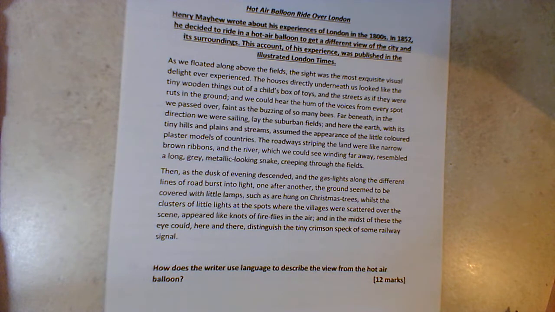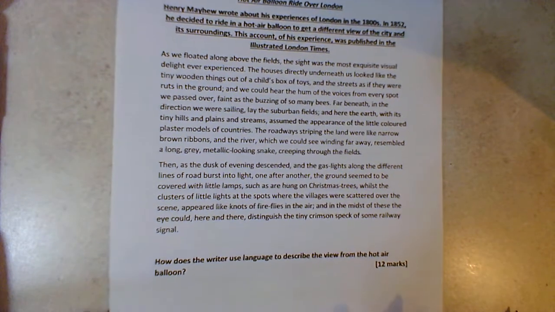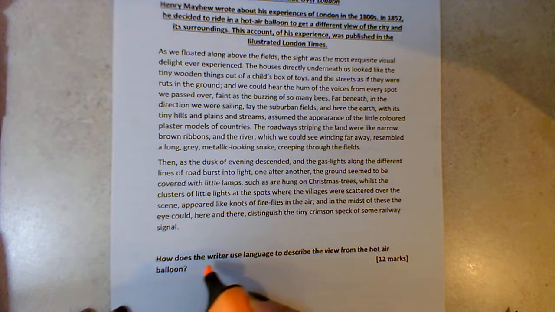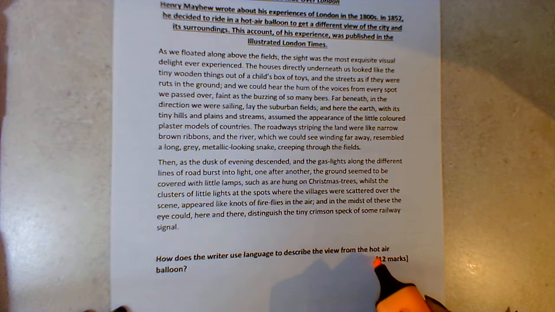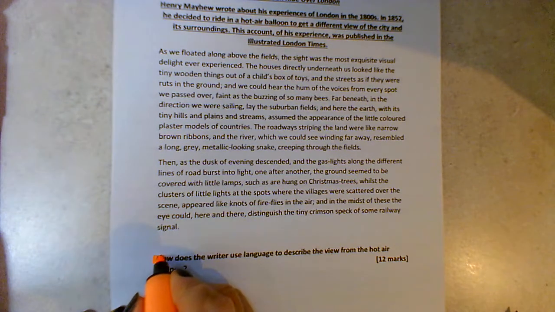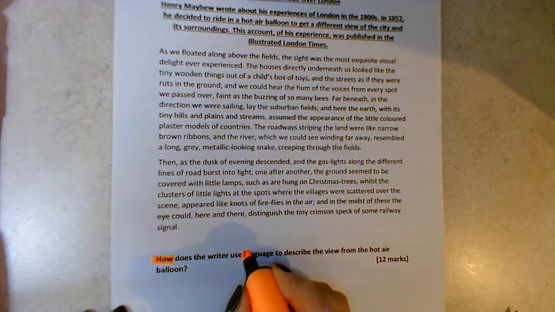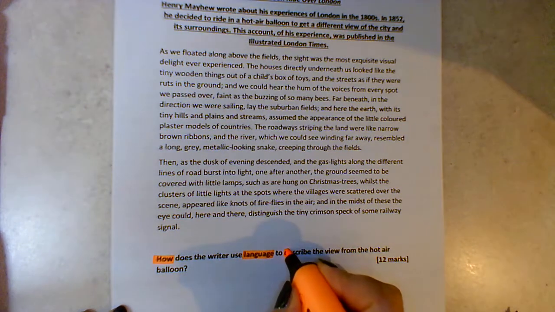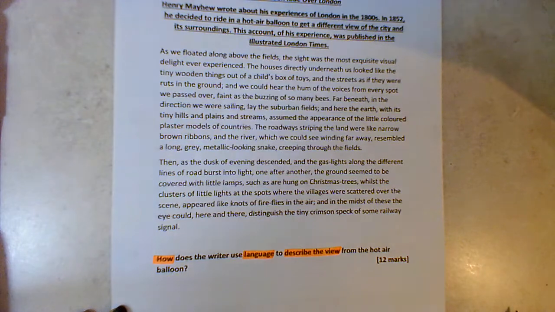So before we start reading through the extract, just to keep us really focused, I want us to look at our question. So I've got my highlighter ready. When I look at a question, I like to highlight the key focus words, and it does keep me on track, so I know exactly what I'm supposed to be focusing on. It says here, how does the writer use language to describe the view from the hot air balloon? So I'm going to highlight how, and I'm going to highlight language, okay? And I'm also going to highlight how he describes the view, okay?